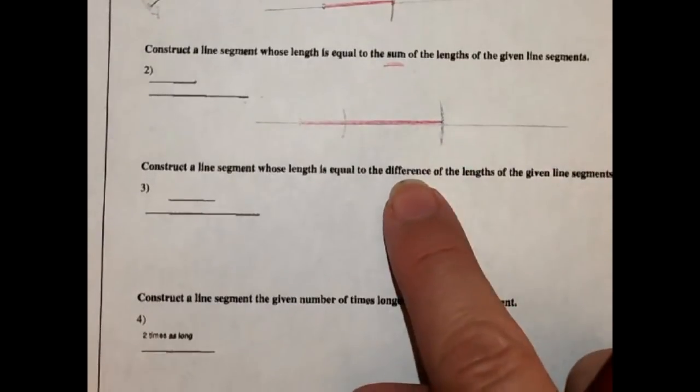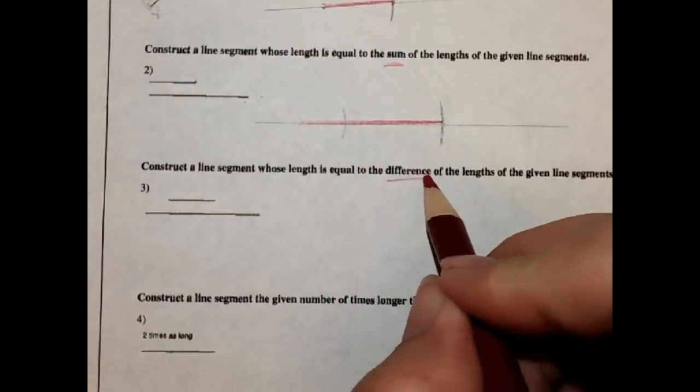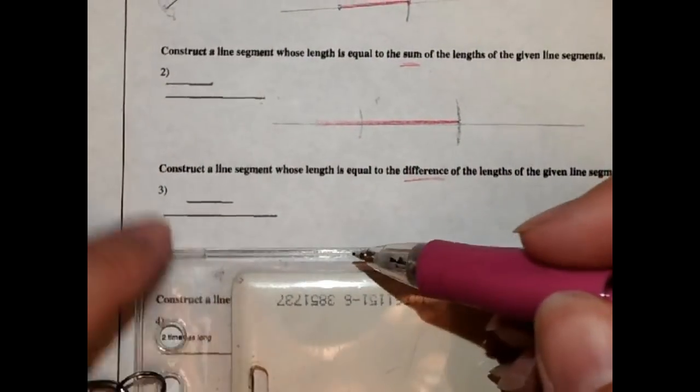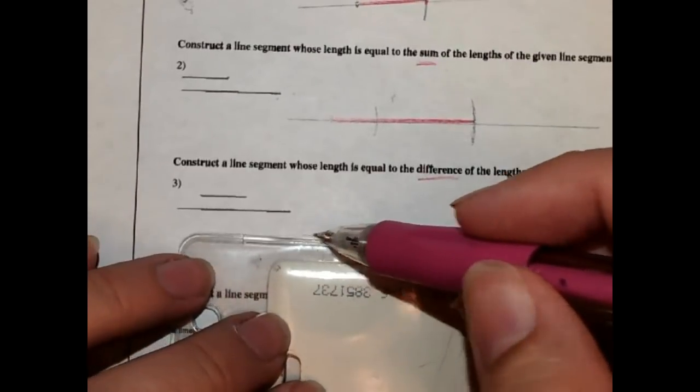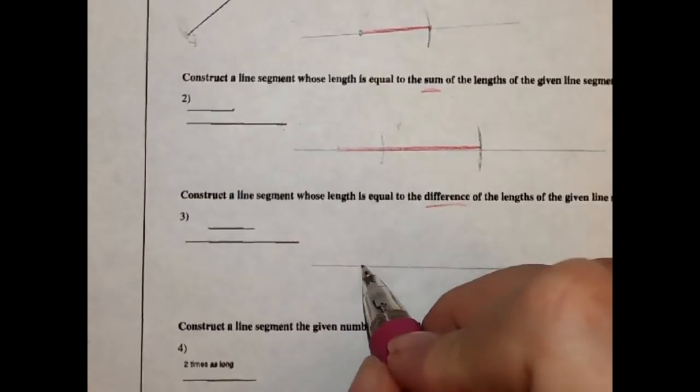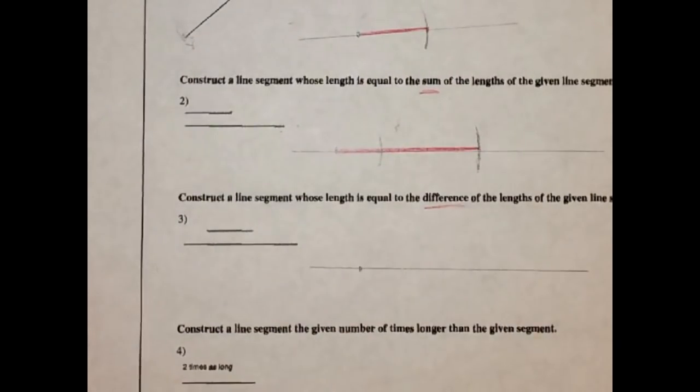Now this says the difference. Difference means to subtract. So I'm going to do my first one the same way. I'm going to draw the bigger one first, and then I'm going to take off the smaller one. So here's my line. Here's my point where I'm going to begin. I'm going to start with the bigger one.